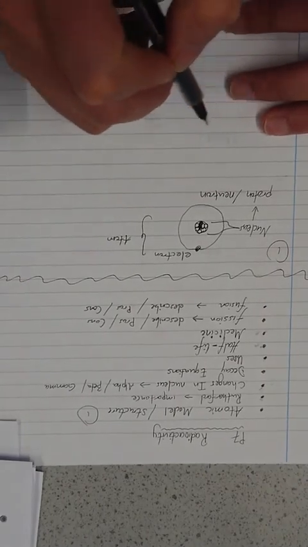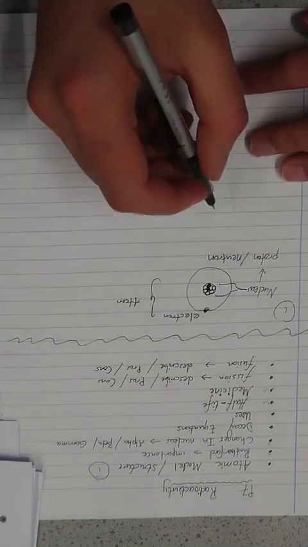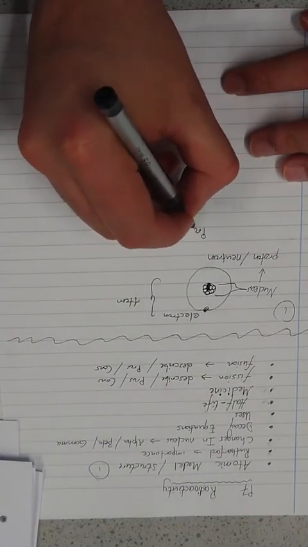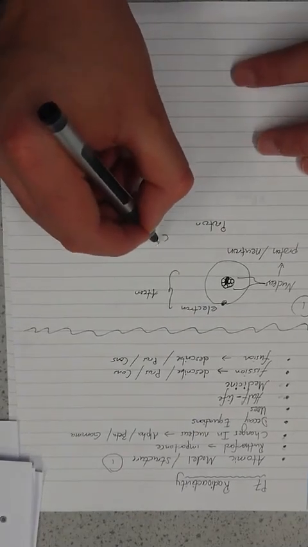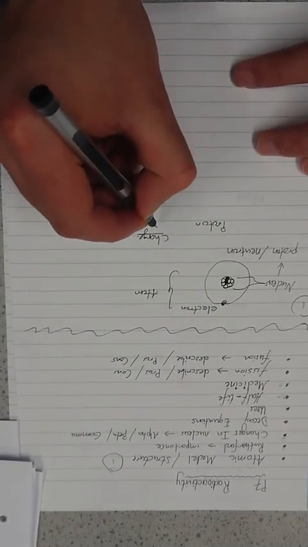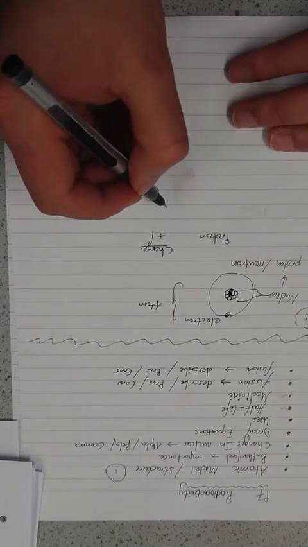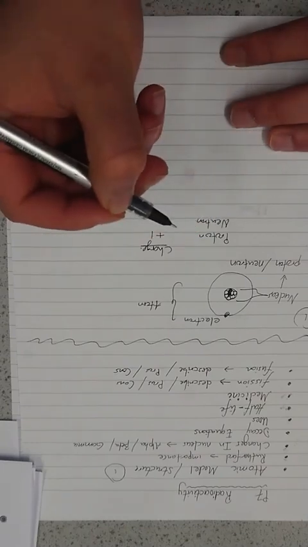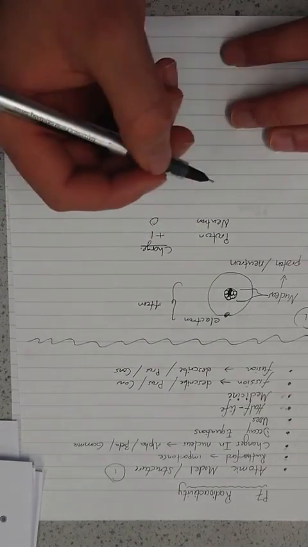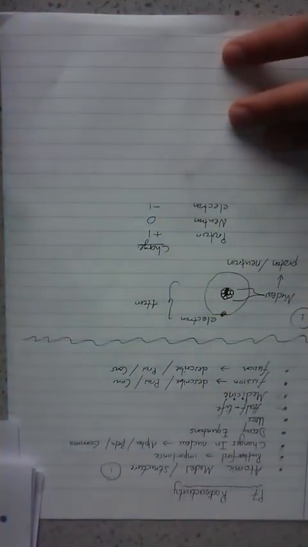So if you remember, the charge for the proton is positive. The charge for the neutron is neutral, so 0. The electron is negative.